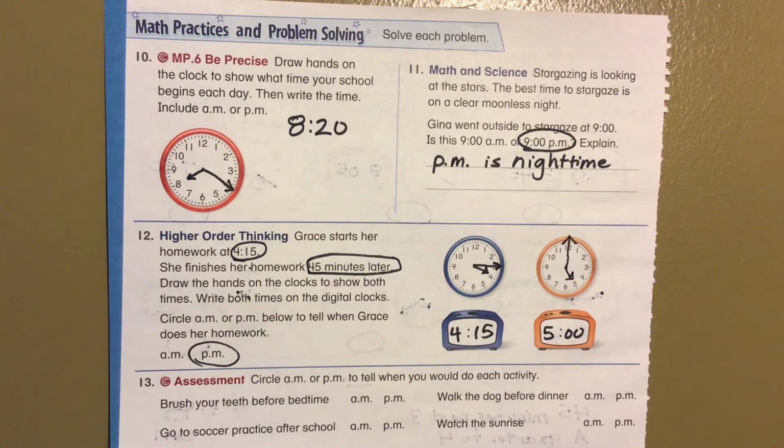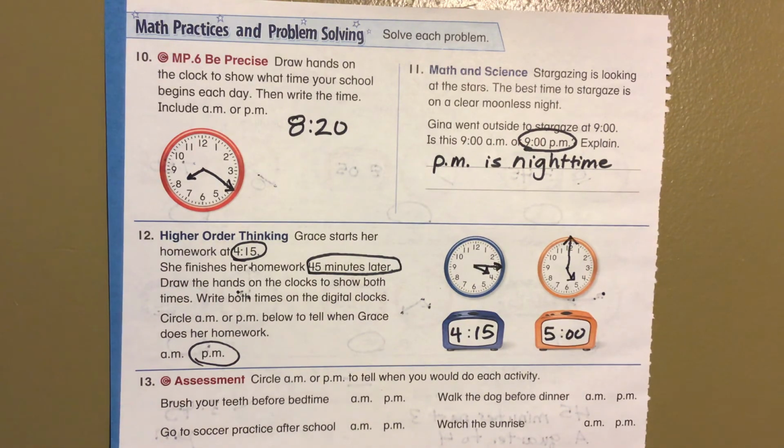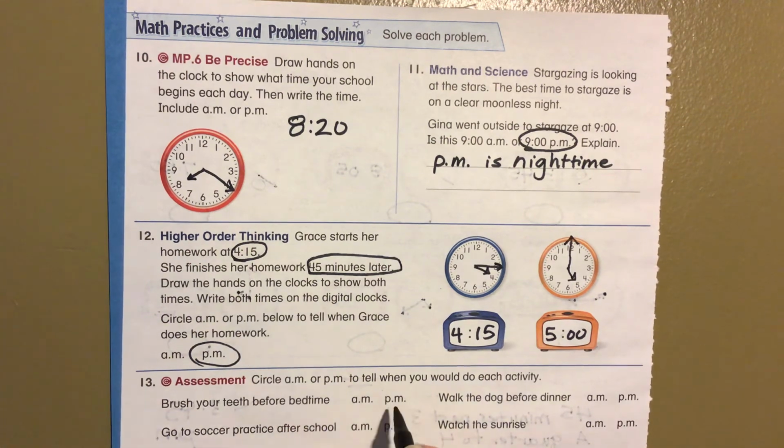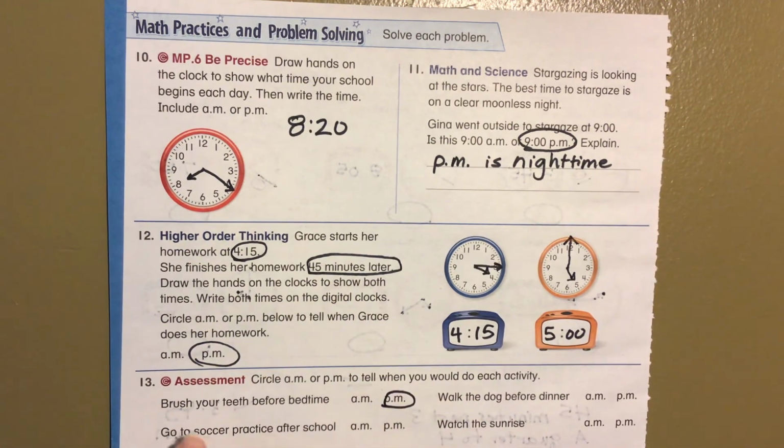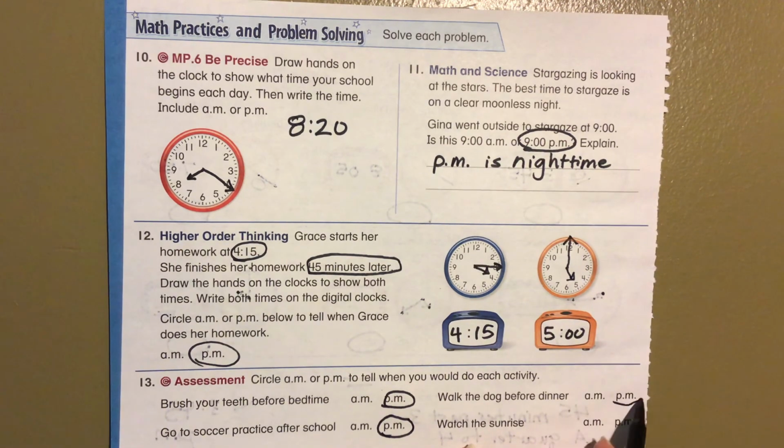Okay, our assessment. Circle AM or PM to tell when you would do each activity. Brush your teeth before bedtime, PM. Go to soccer practice after school, PM. Walk the dog before dinner, PM. Watch the sunrise, AM. All right, great job, everybody.